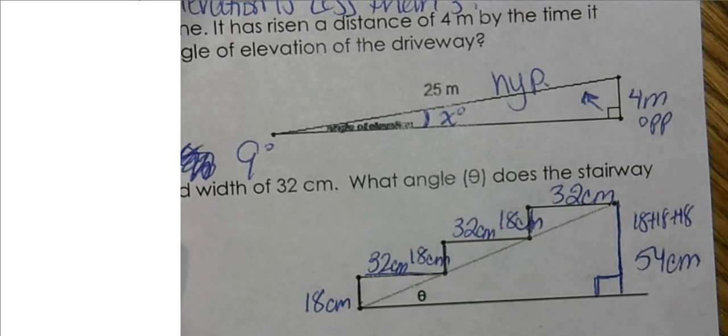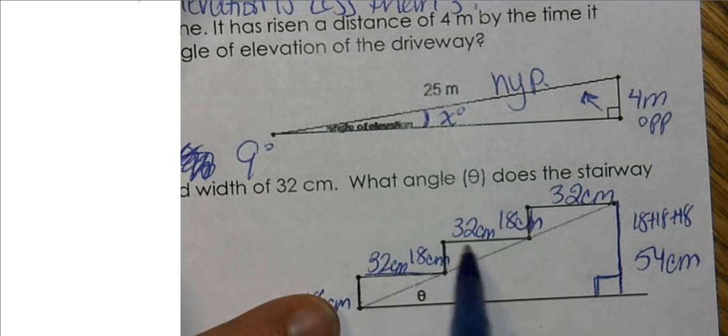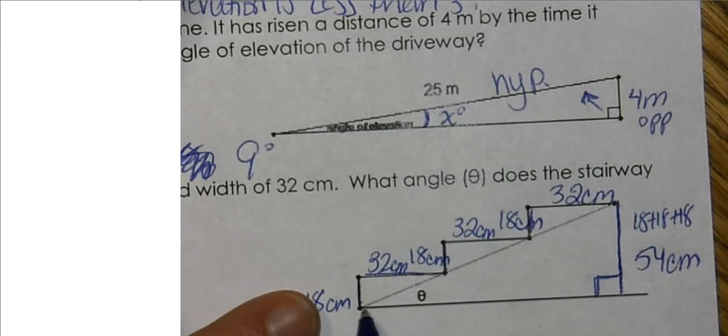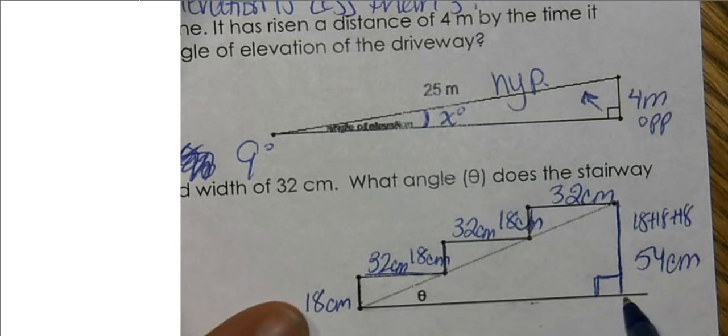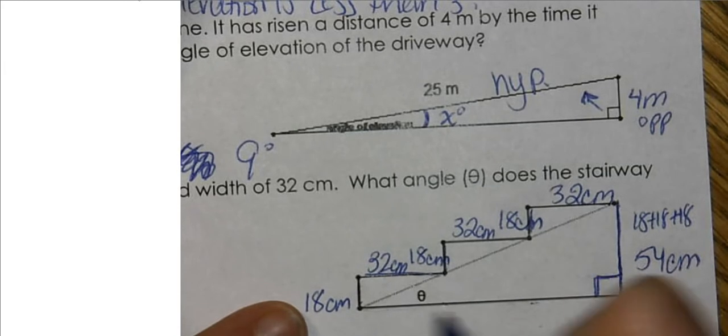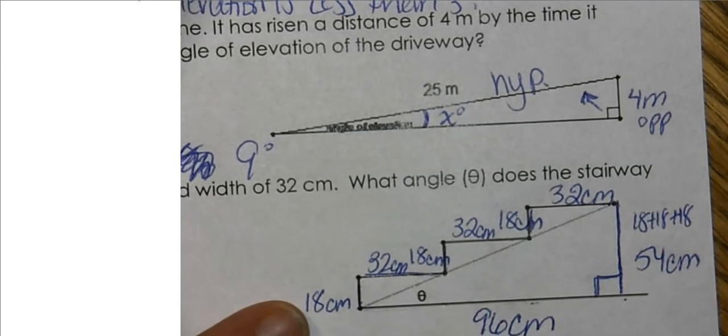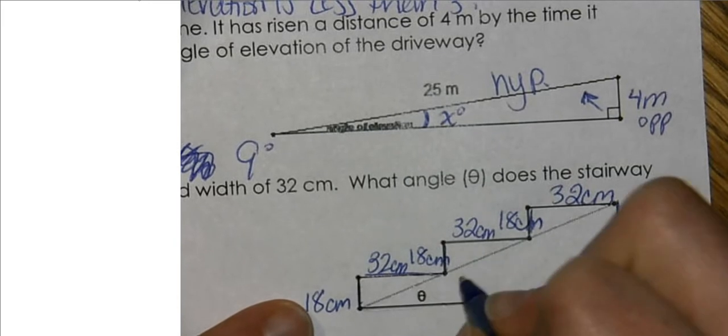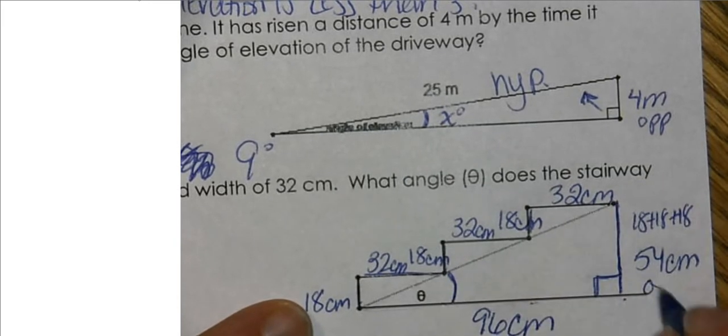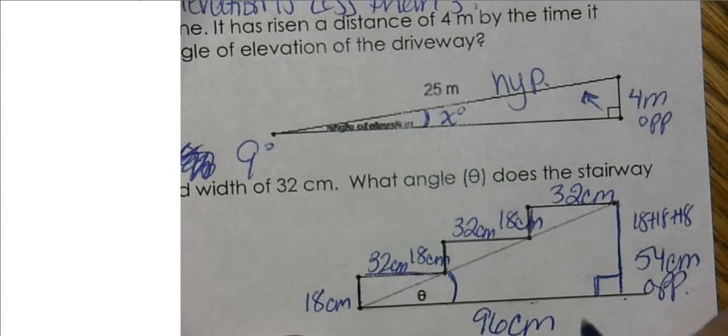And we're going to do the same thing with respect to the tread. The tread is parallel with the floor. So one piece is 32 centimeters, then another piece is 32 centimeters, and then another piece is 32 centimeters, and 32 plus 32 plus 32 is 96 centimeters. And 54 centimeters with respect to theta is the opposite. 96 is the adjacent. Opposite and adjacent means that we're going to be working with tangent.